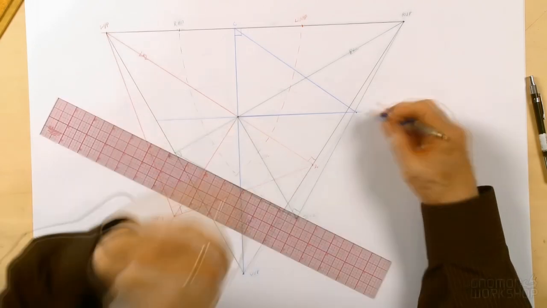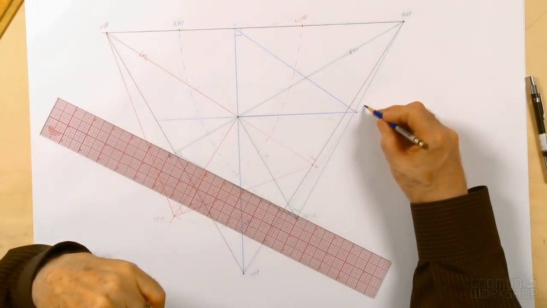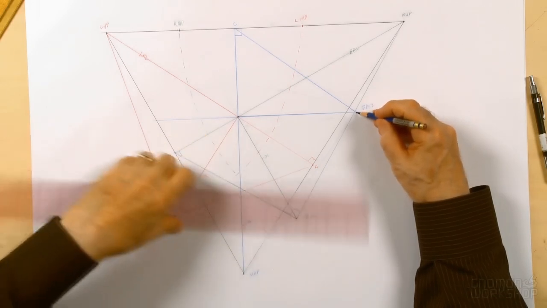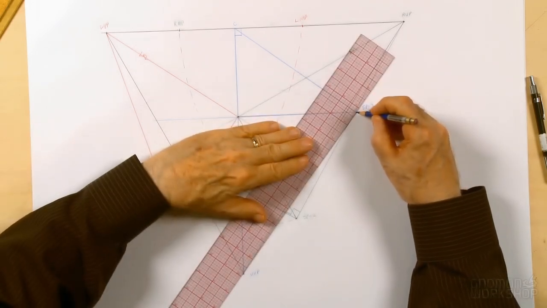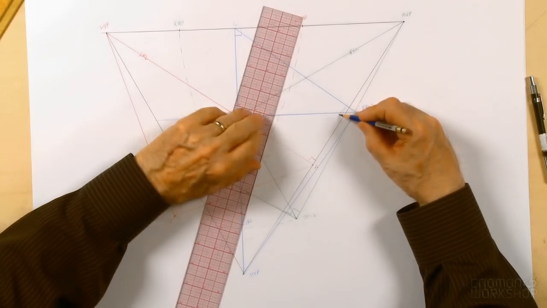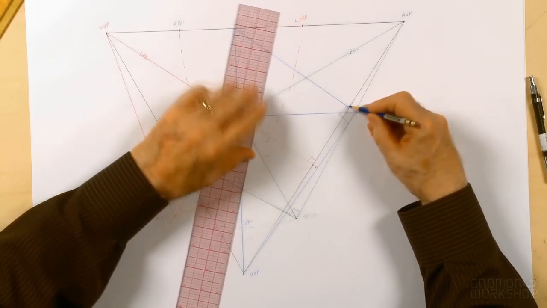In my case, it always falls just outside this green line. This is called station point 3. Now from station point 3, I'm going to draw a line to the vertical vanishing point, giving me now an automatic 90-degree angle in blue, okay?